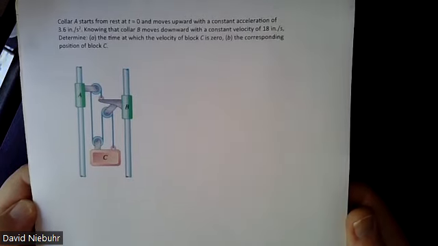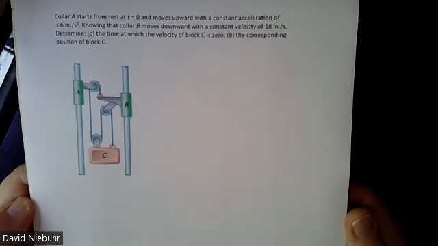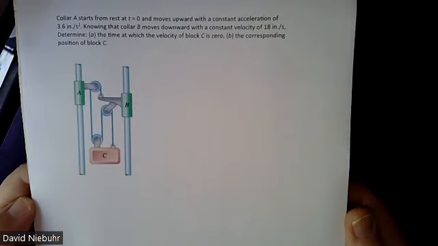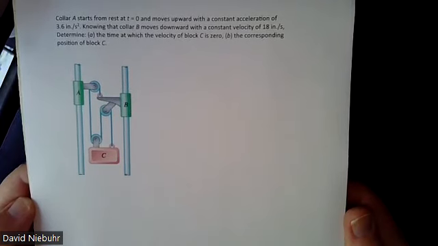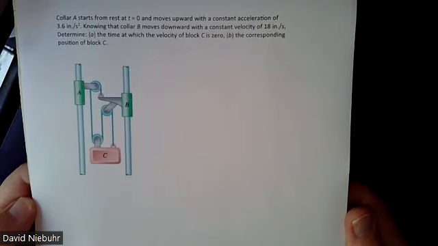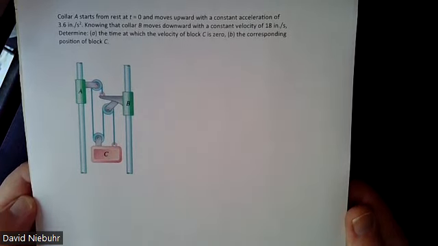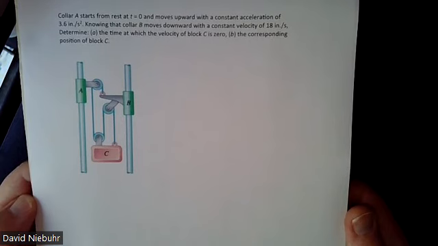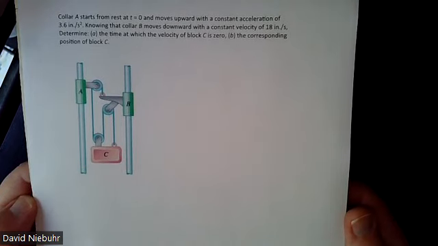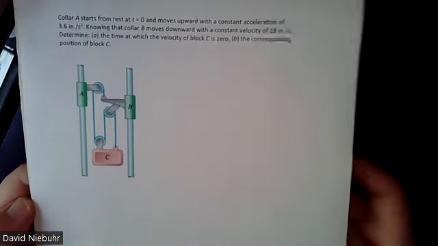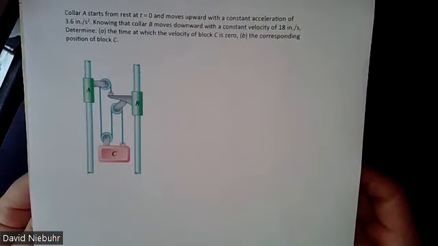In this case, we're given initially that collar A starts from rest at t equals 0 and moves up with a constant acceleration of 3.6 inches per second squared. At the same time, collar B is moving downward with a constant velocity of 18 inches per second. So you can see that collars A and B can move independently, and C will kind of equalize what's going on depending on the relative rates of A and B.